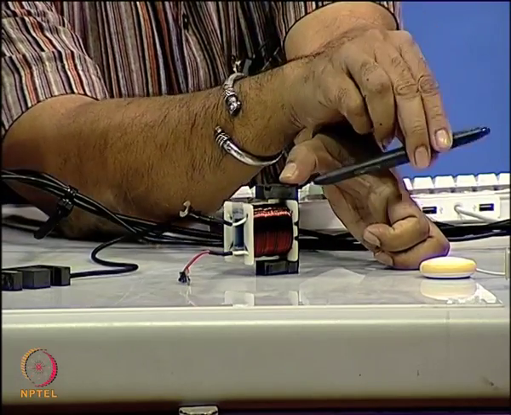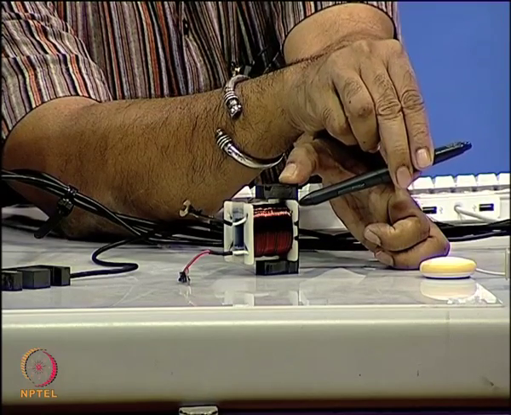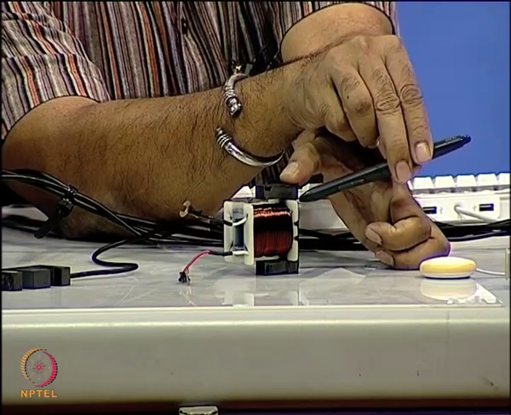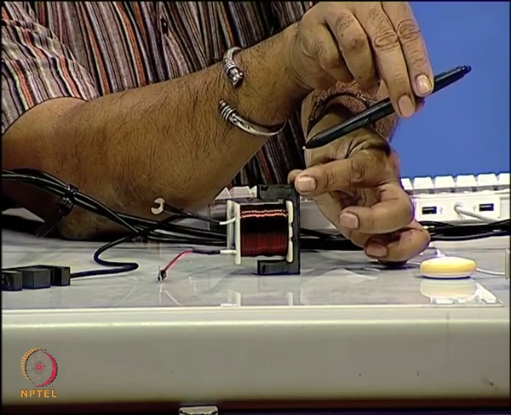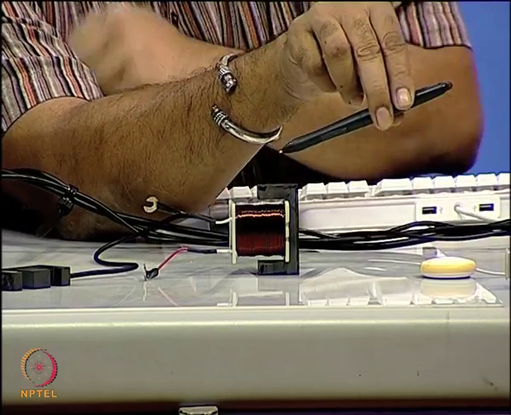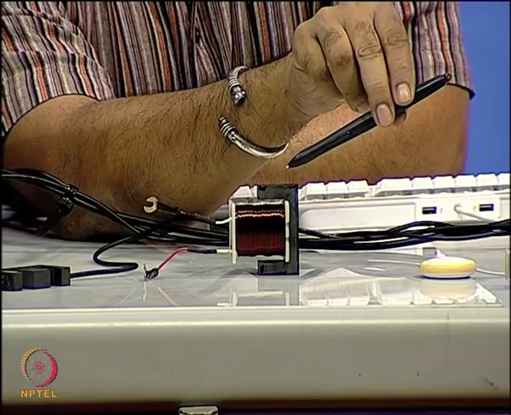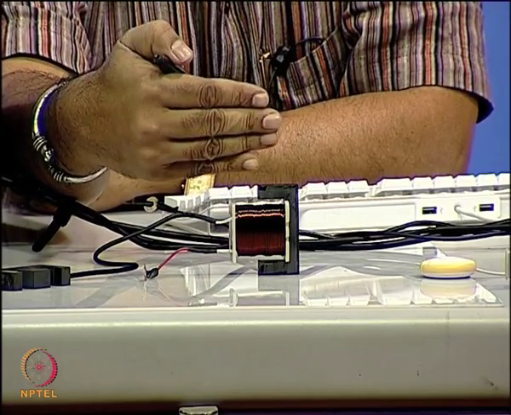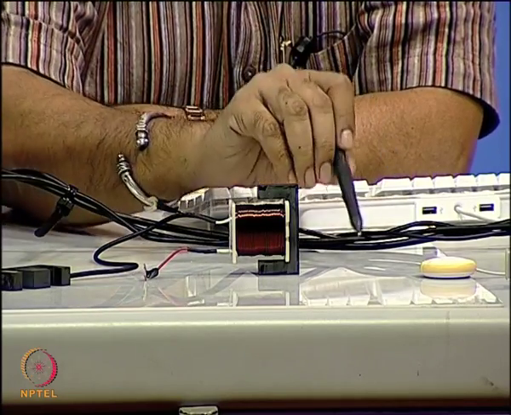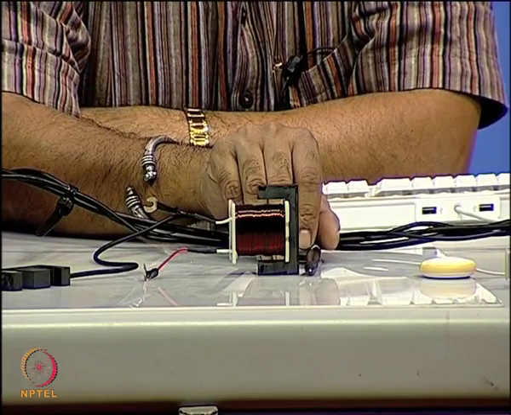So, you see here this white portion is the former portion, and on the former is wound the copper wire. So, if I take a section cut, you would see exactly the figure that I have drawn there, of course, with many windings.